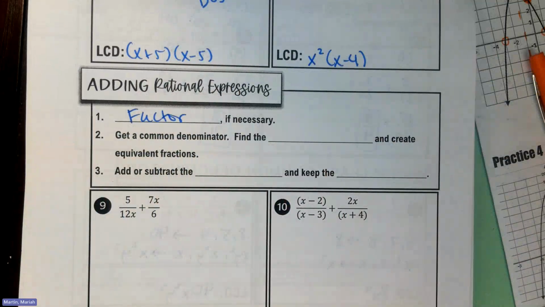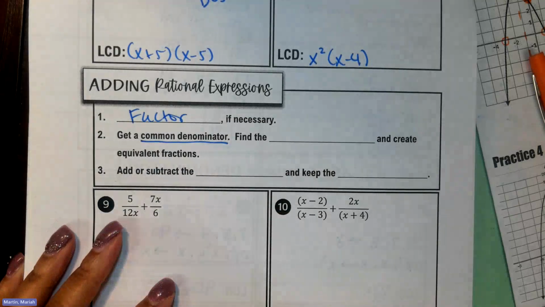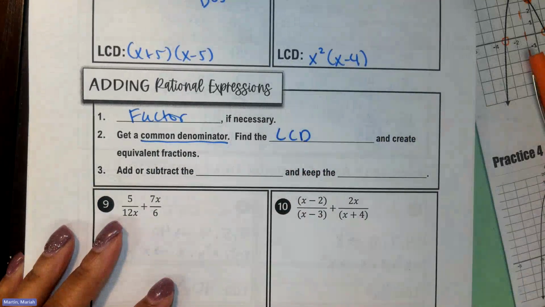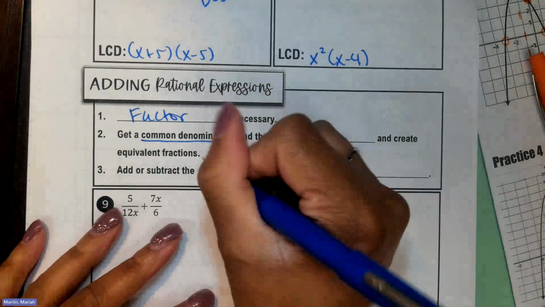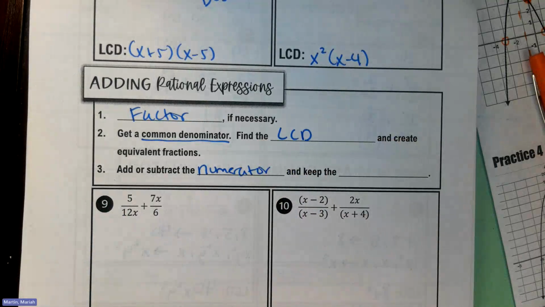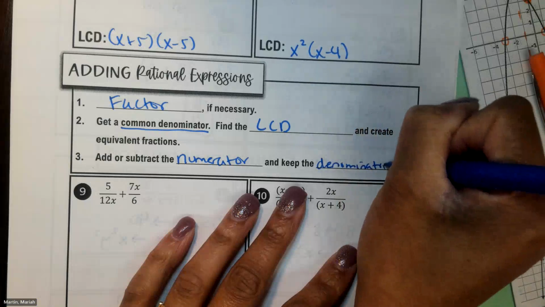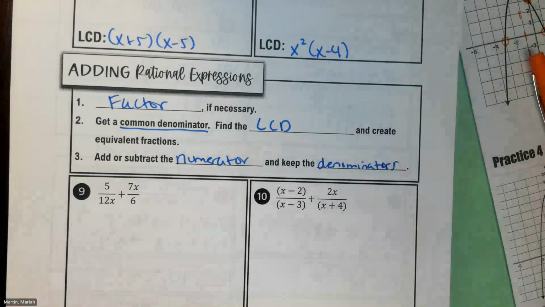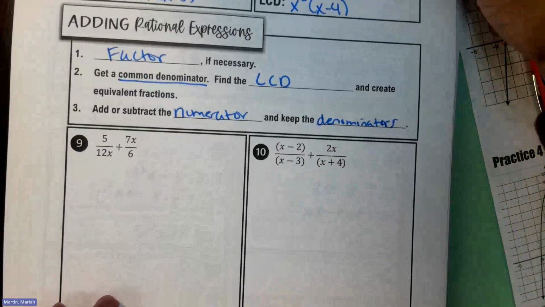Do we have a greatest common factor? Do we have a difference of squares? Or do we have a trinomial where we draw the x in a box? Once we've done that, we find the least common denominator and create equivalent fractions. Equivalent means equal. Then we add or subtract the numerators, which is the top row of your fractions, and keep the denominators the same. So let's apply this to 9 and 10.